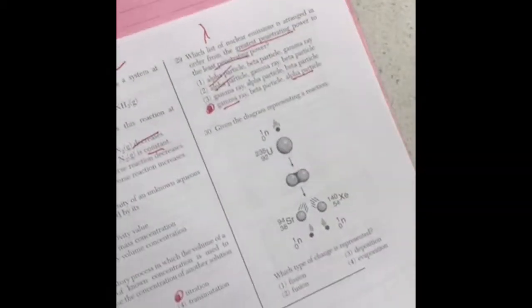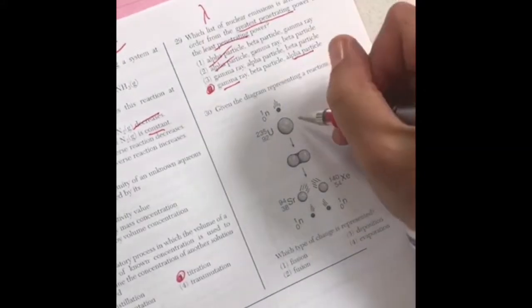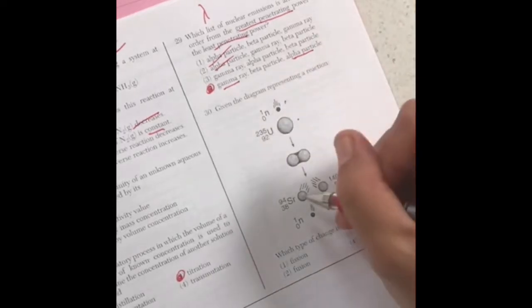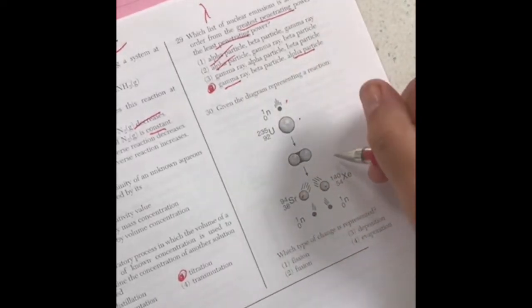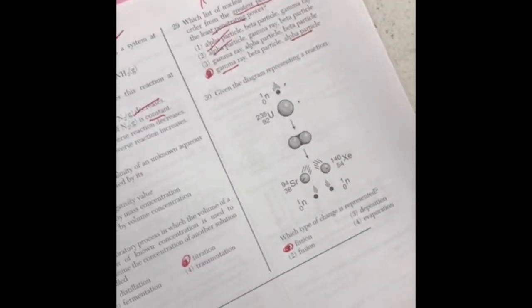All right, given the diagram representing a reaction, what type of change? All right, I started with this big uranium. I fired a neutron at it and I split it. So splitting is fission. All right, you have to start with a large nucleus and split it.